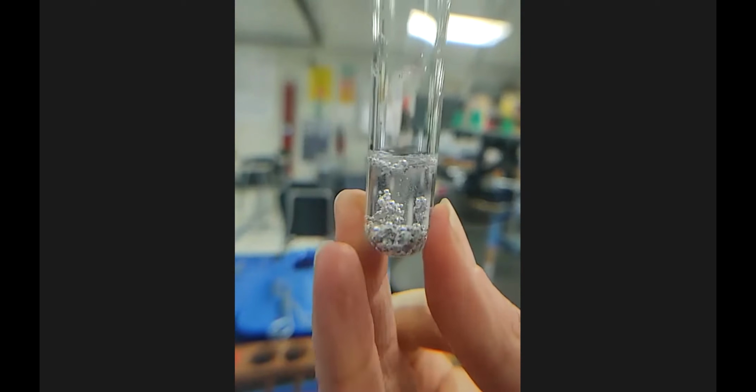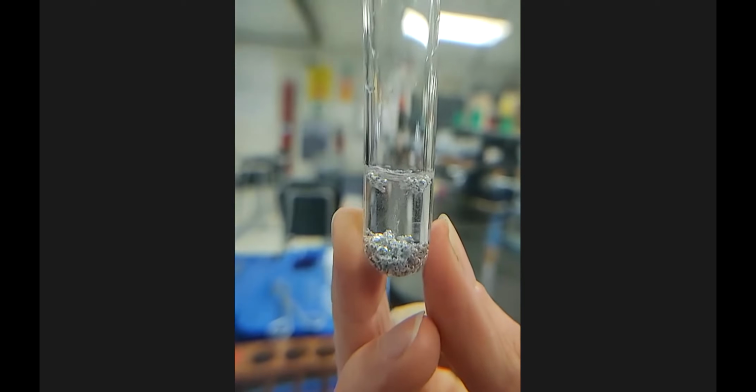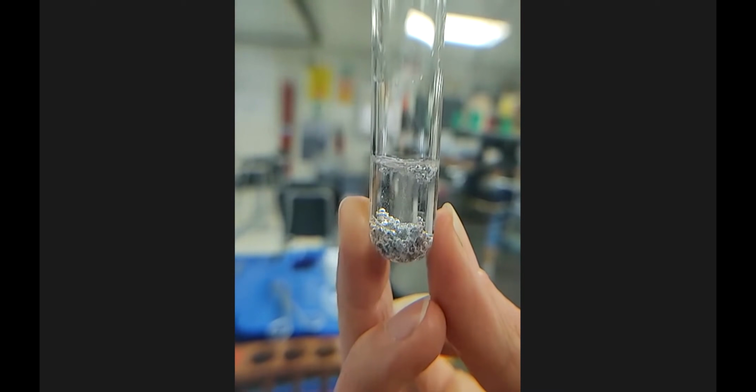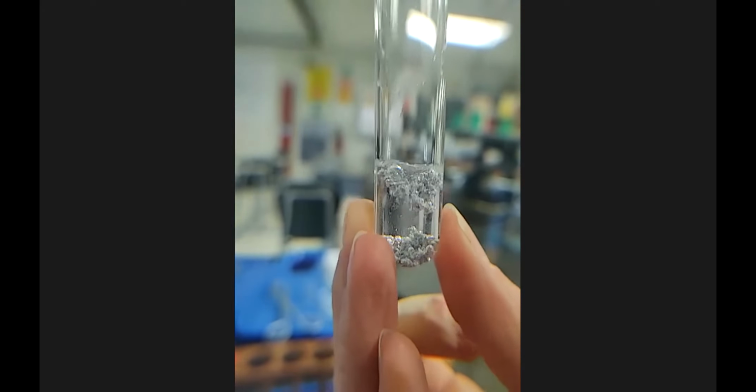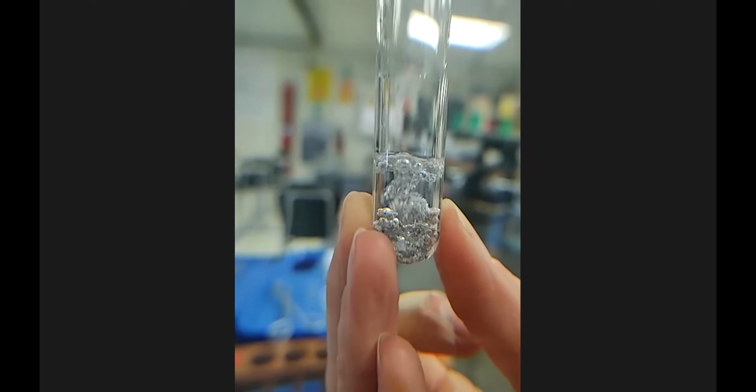This one's fun. So it looks like it's alive. Stuff is rising and falling. Oh, that's fun. There's definitely fizzing and bubbling that you can see.